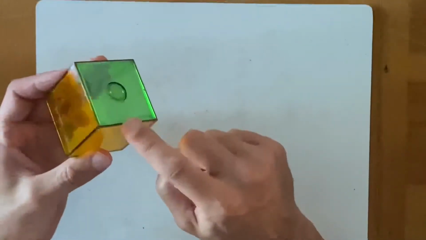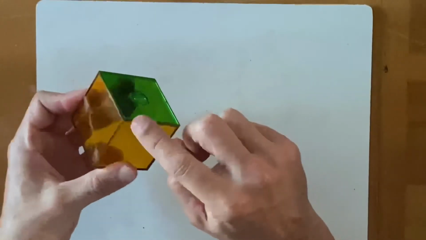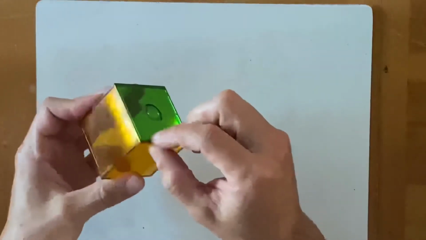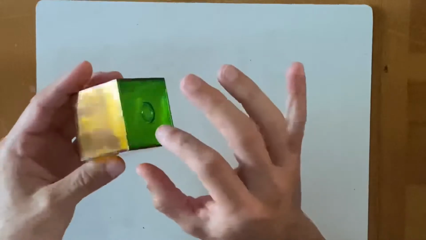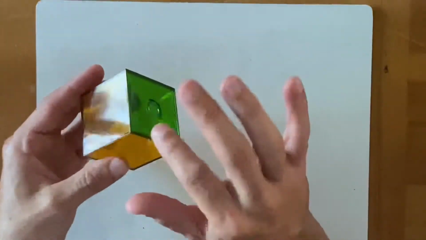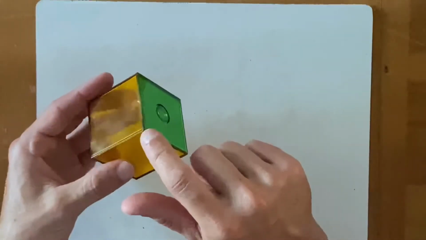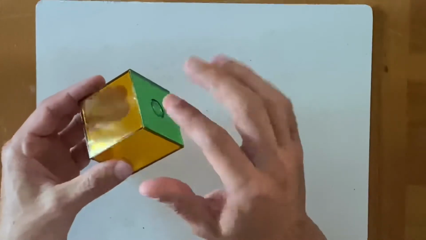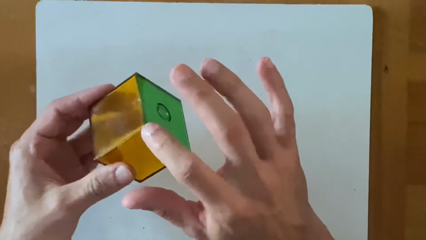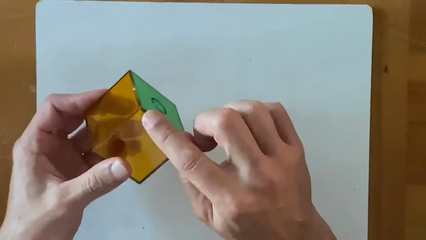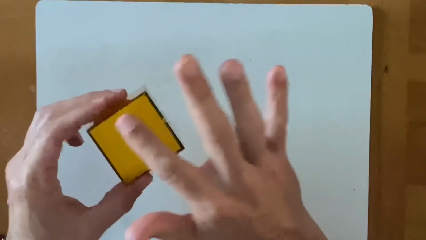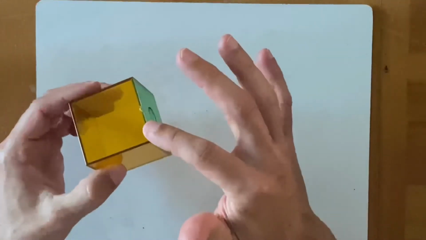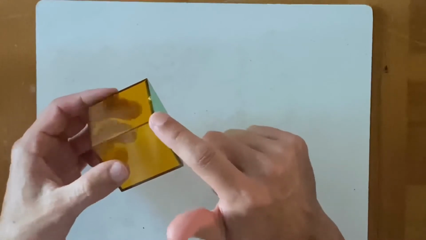Where 2 faces meet, that's called an edge. And then where 3 of the faces all meet at this singular point, because we know that 3 planes can intersect in a single point, that is a vertex. So we've got a face, an edge, and a vertex.